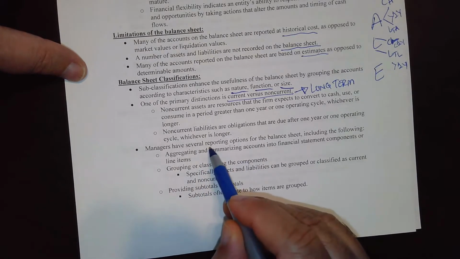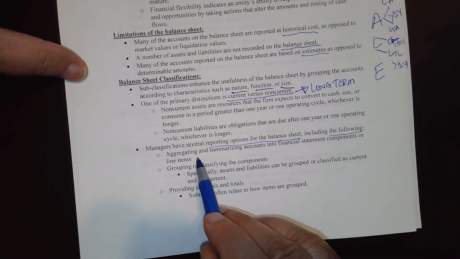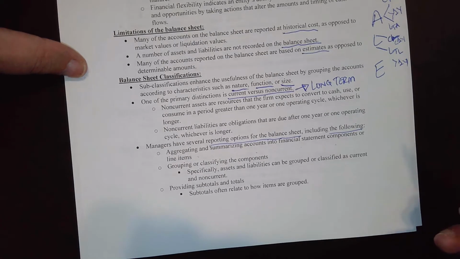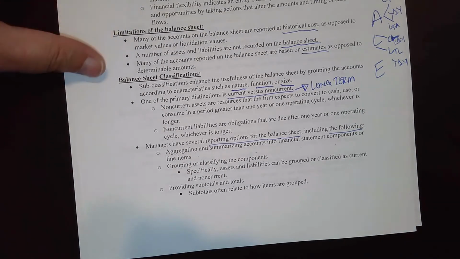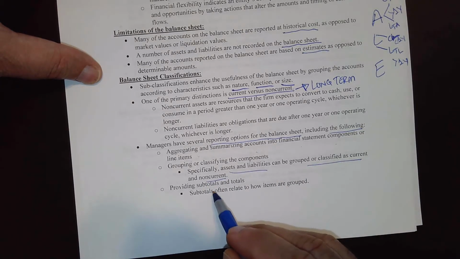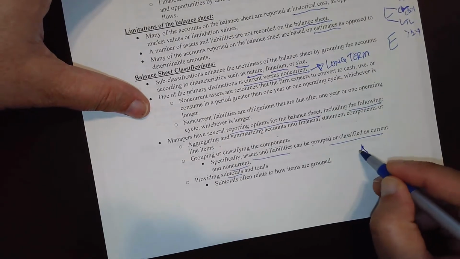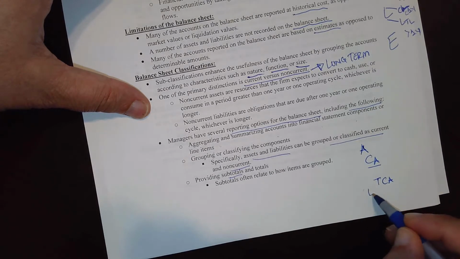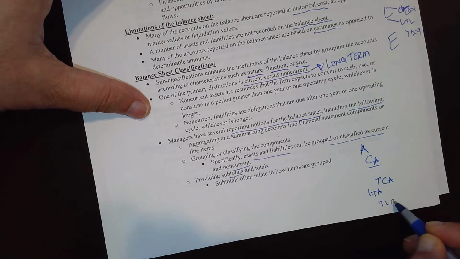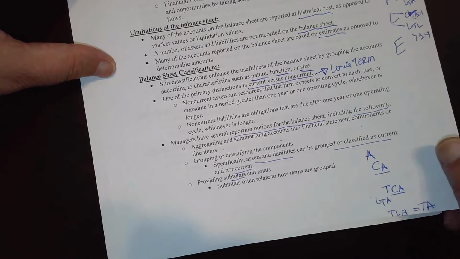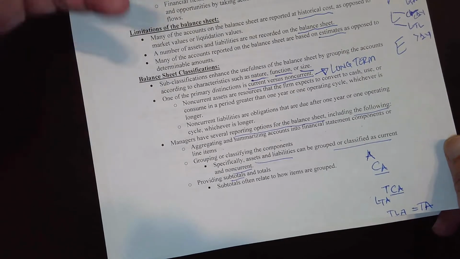Managers have several reporting options for the balance sheet, including the following: aggregating and summarizing accounts into financial statement components or line items. Grouping, again, the current assets versus the long-term assets. Assets and liabilities can be grouped or classified as current and non-current, which we already talked about. Providing subtotals: for example, under assets, you have current assets, and then total current assets, and then long-term assets, and then total long-term assets, and then there is a total of total assets. So you can do it this way as well, showing how much total current assets you have, and how much total long-term assets you have.